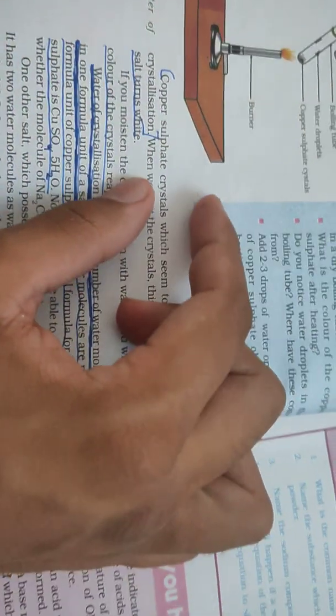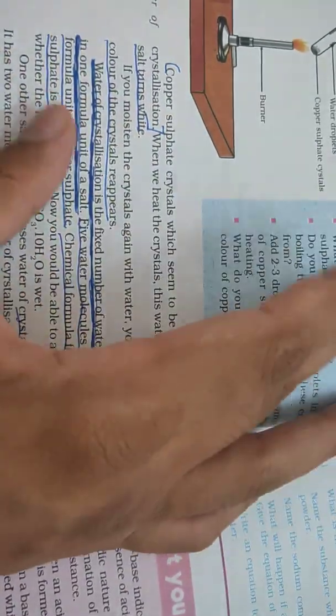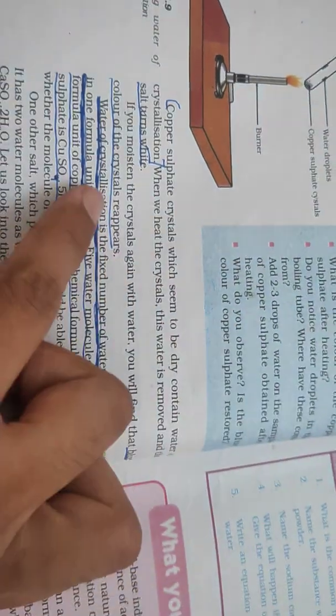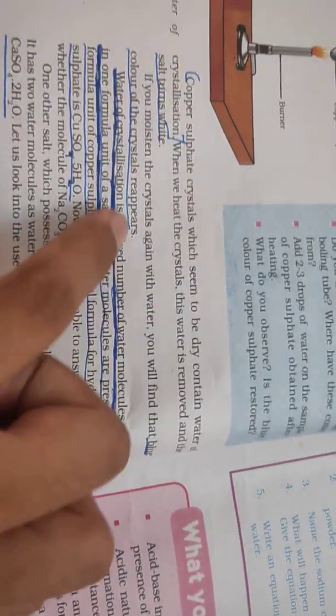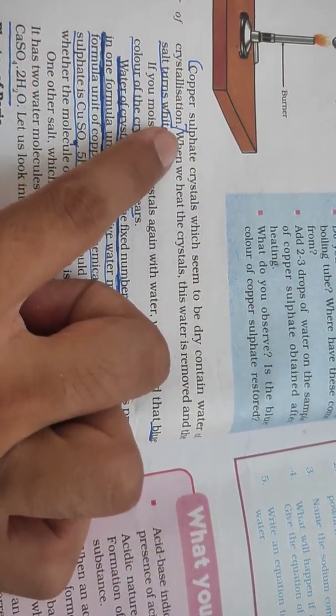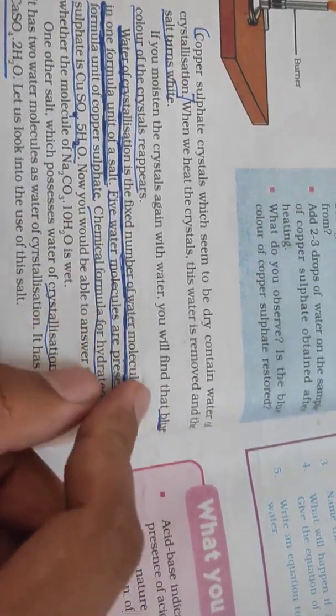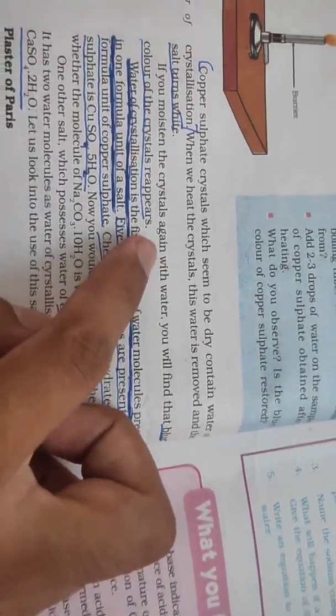So while turning something into crystal, a little water is absorbed by the product, right? And when the crystal is heated up, this water gets released in the form of evaporation, or just simply turns into liquid. This water is removed and the salt turns white. Copper sulfate is also a kind of salt. If you moisten the crystals again with water, you will find that the blue color of the crystals reappears.